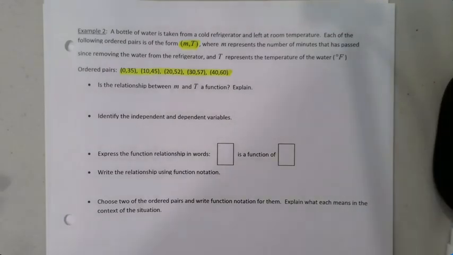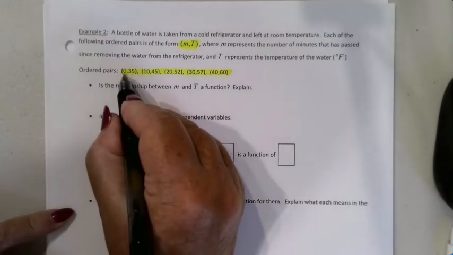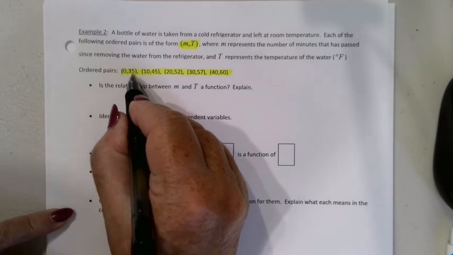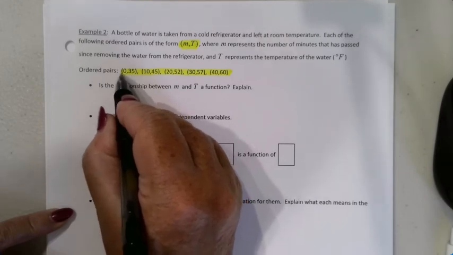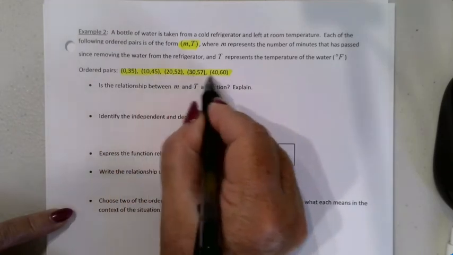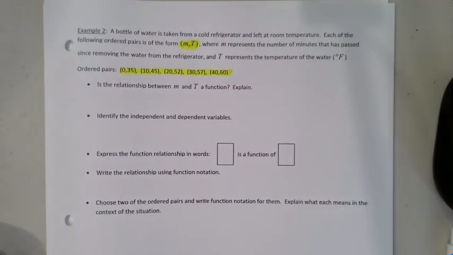All right, so the first thing we're asked, is the relationship between m and t a function? Well, remember, the rule is every input just has to have one output. And we can really see that. When m, the minutes, is 0, t, the temperature, is 35 degrees, and I don't see any other temperature for 0 minutes. In fact, it wouldn't even make sense, right?